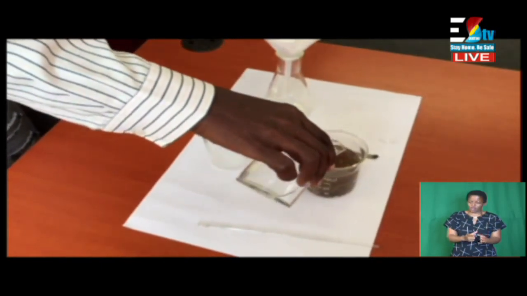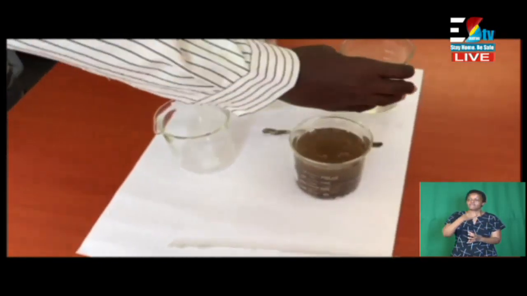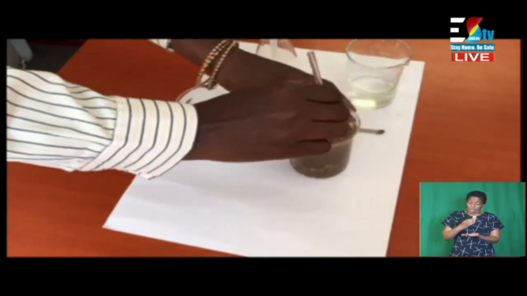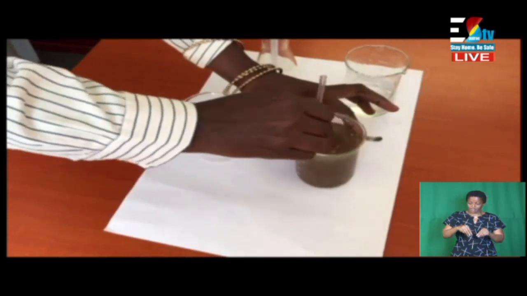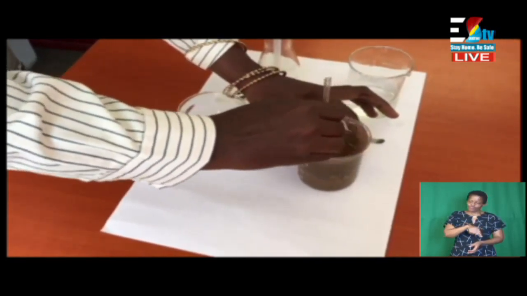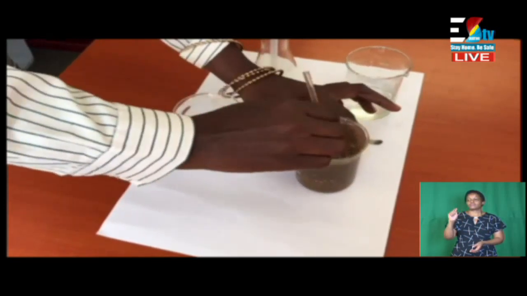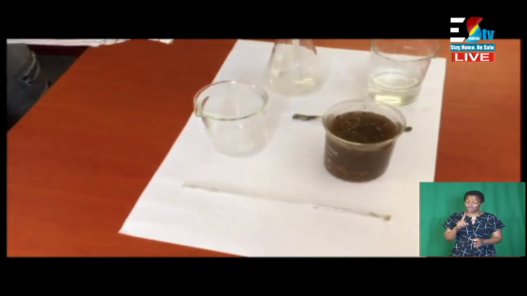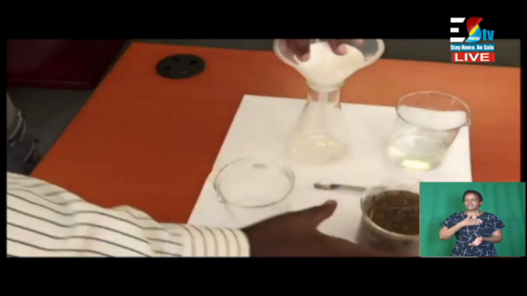Now we are mixing sand and water. We are forming a mixture of sand and water. Using the stirring rod, we are now stirring our mixture, dear learner, the mixture of sand and water, which is in that beaker.